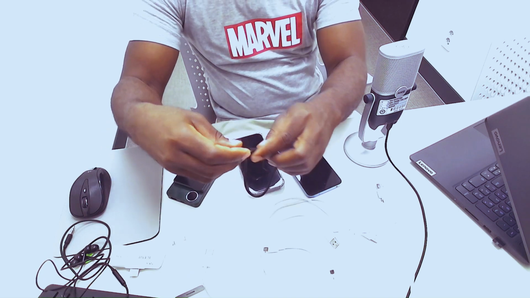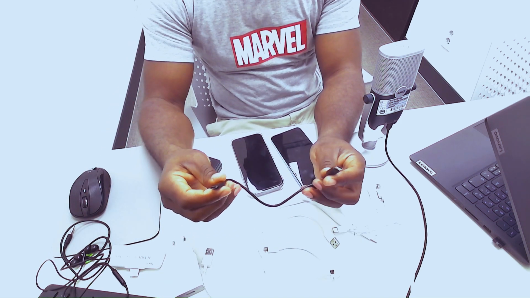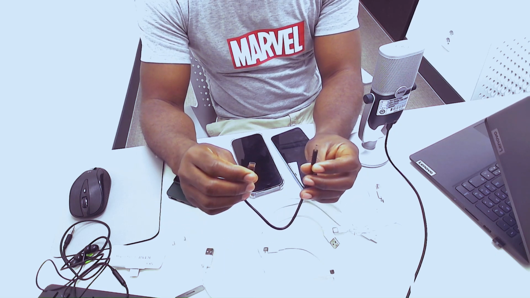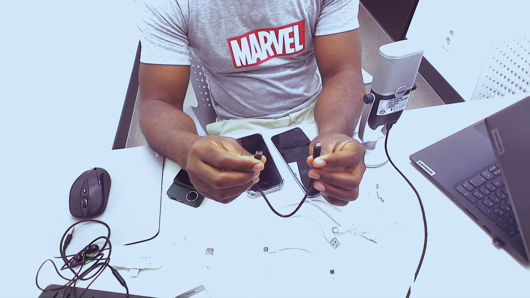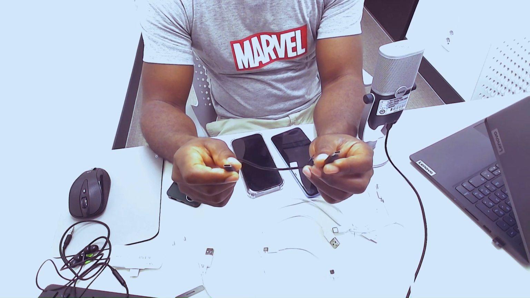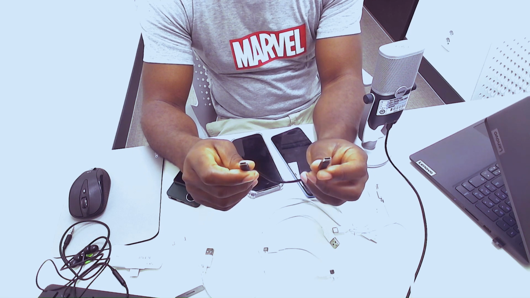something strange I got from a recent power bank that I won from a competition. Look at it. Type C to Type C. I was like, what is this?